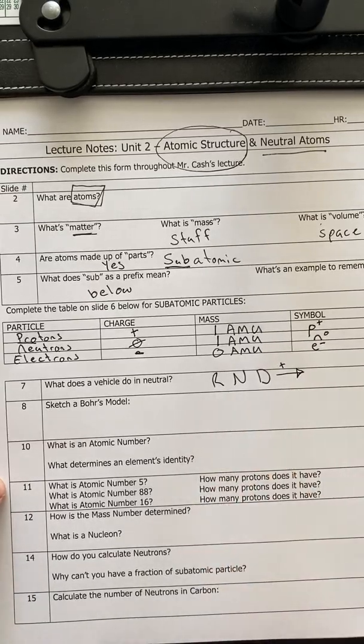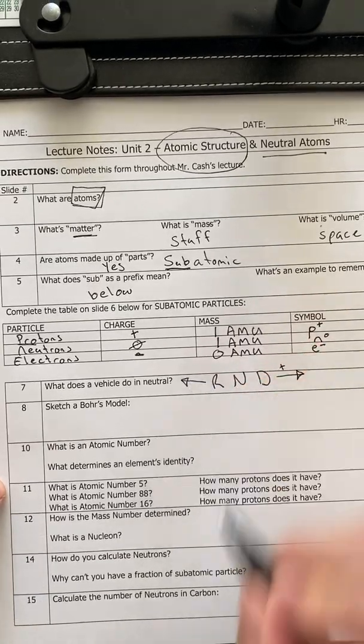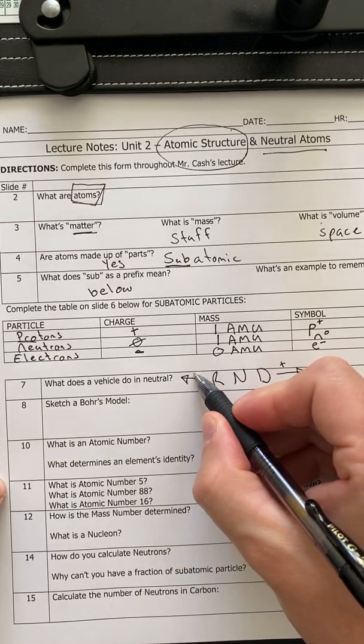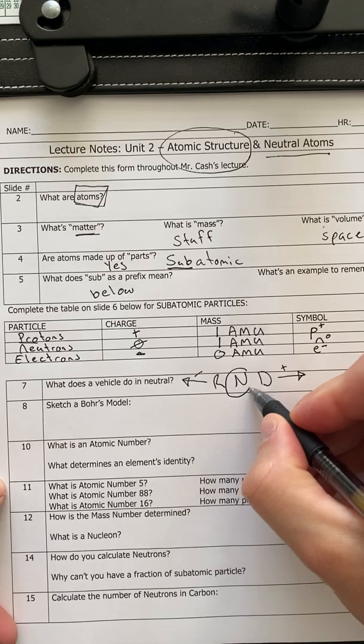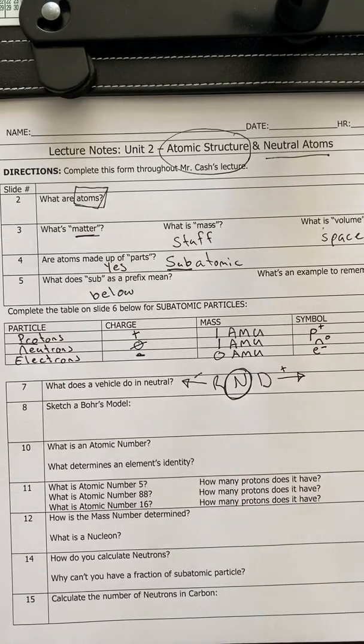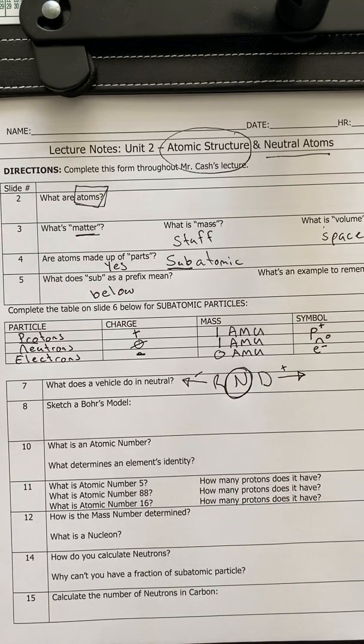And if I put the vehicle in reverse, whoop, it goes backwards, kind of in a negative direction. And if I leave my vehicle in neutral, it's just in between, or it's in the middle. So that's what neutral is. It's kind of in between, or in the middle, or a lot of times we'll just say it has no charge.